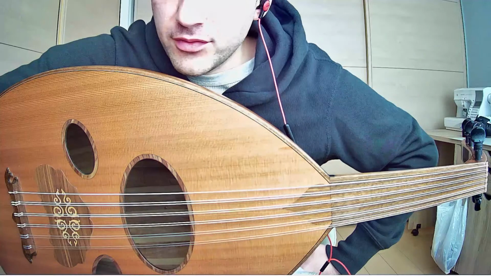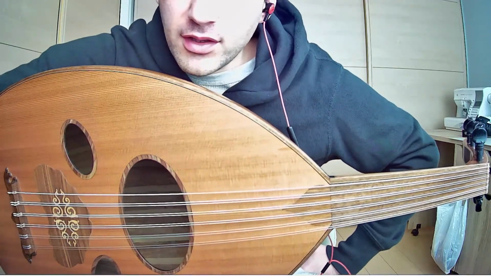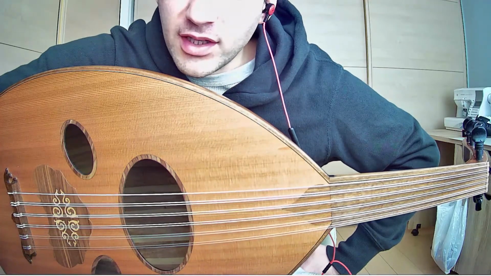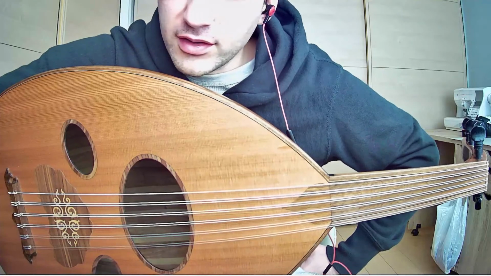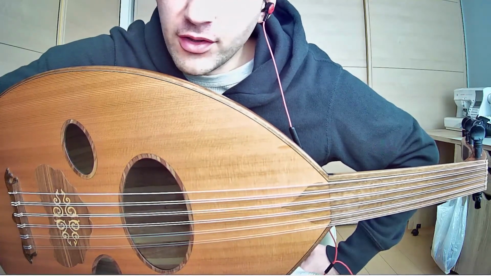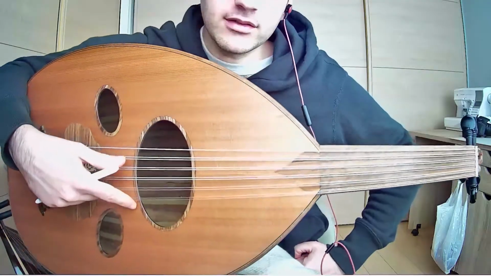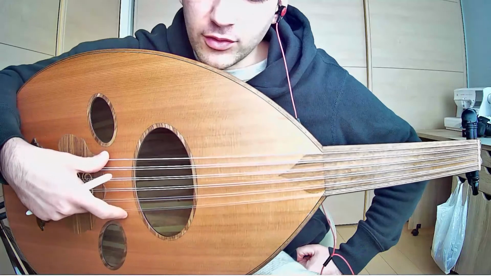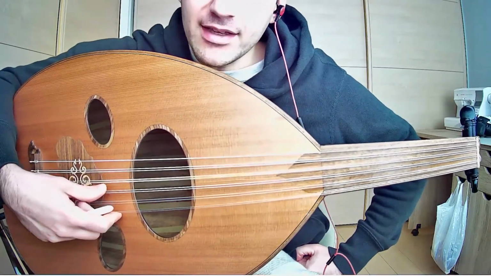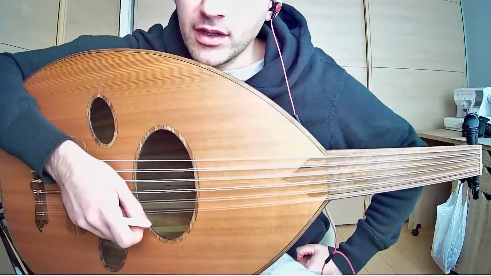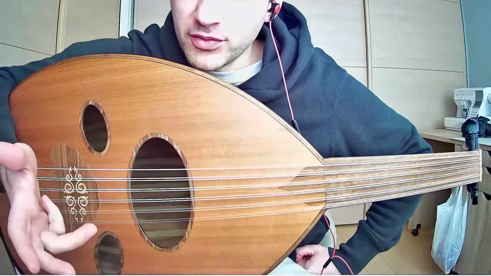So why is the fifth string from the bottom tuned to F instead of E? There are not really many maqams based on E in the repertoire. Now, that is a valid tuning. We can tune the oud from low to high C, E, A, D, G, C. That is a valid tuning. Some people are using that tuning. It depends on the repertoire you're playing.